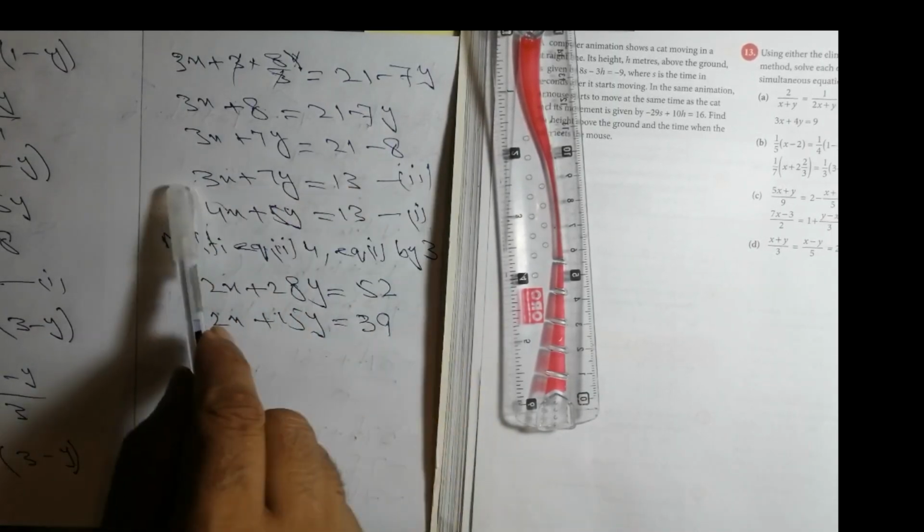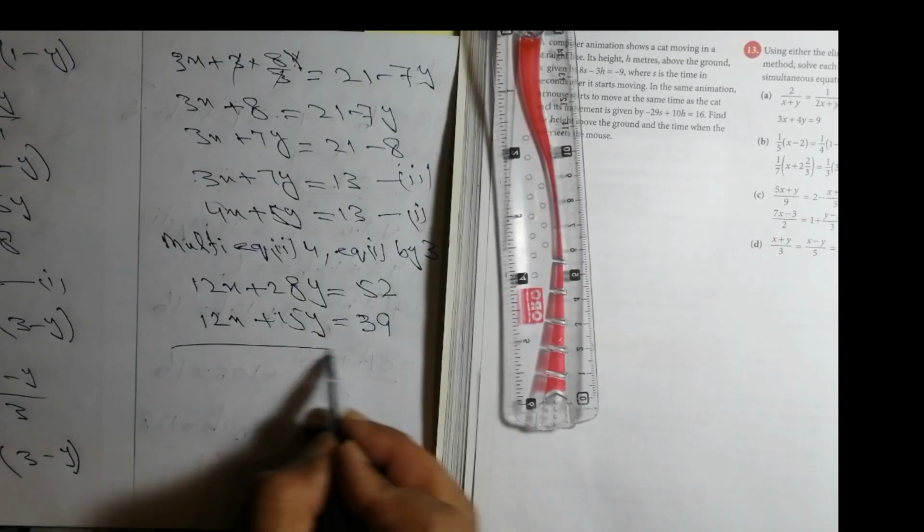So for making coefficient of x equal, multiply this equation by 4. 4 into 3 is 12, 4 into 7 is 28, 4 into 13 is 52, and this equation by 3. 3 4s are 12, 3 5s are 15, 3 13s are 39. So now for elimination, change the sign.